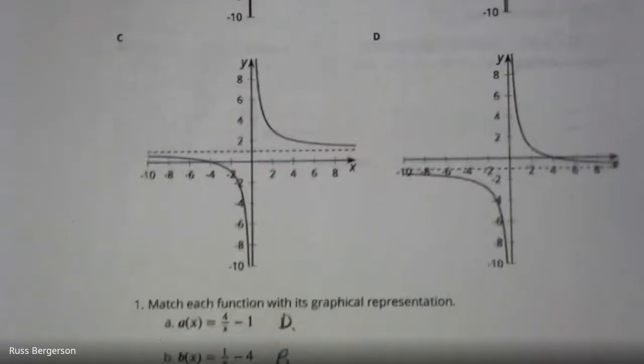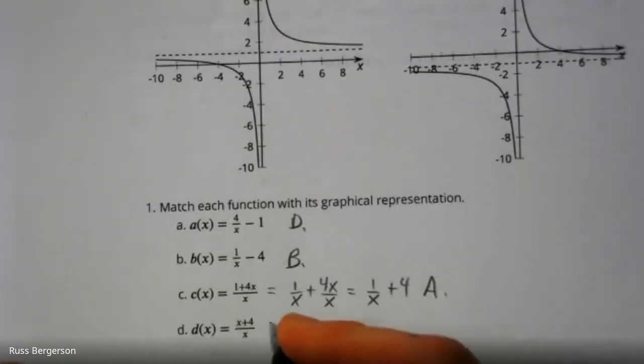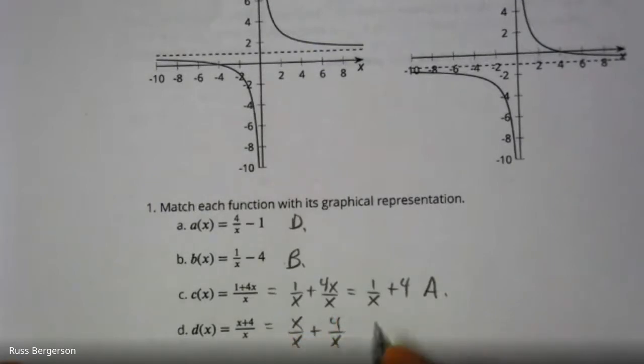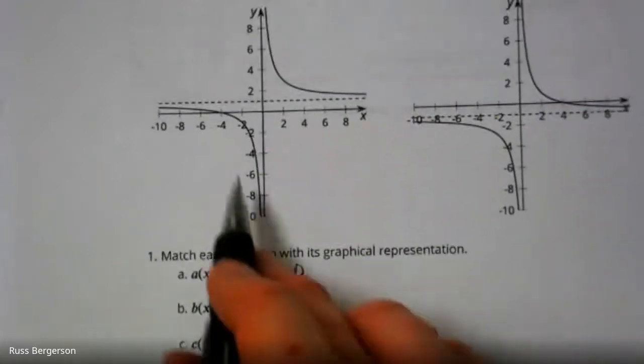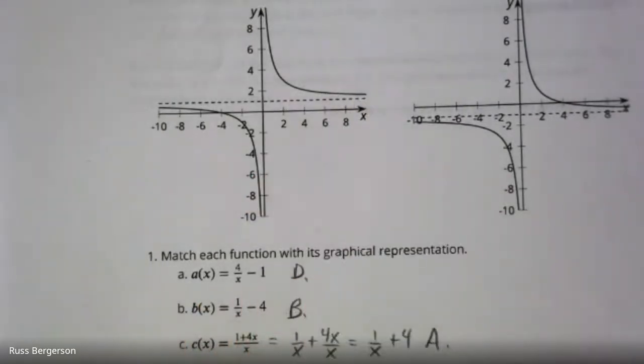And then this one, same thing. I could break this apart, make it x over x plus 4 over x, which means X over x is a 1 plus 4 over x. And as x gets huge, that gets closer and closer to 0. So it's going to get very close to 1. So this one here has got an asymptote at +1. So that would be C.